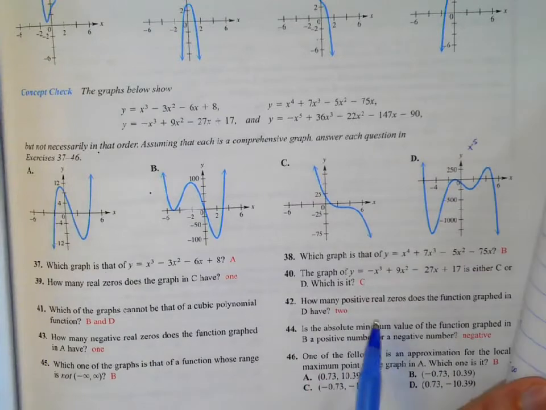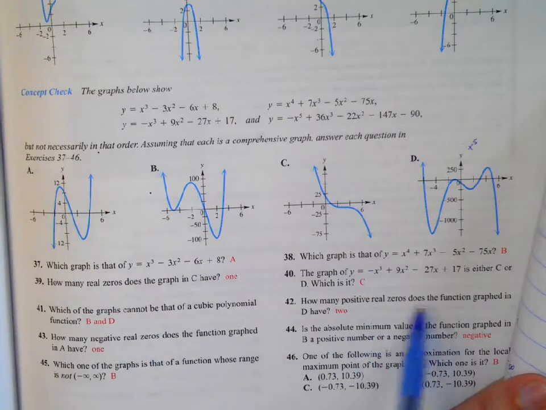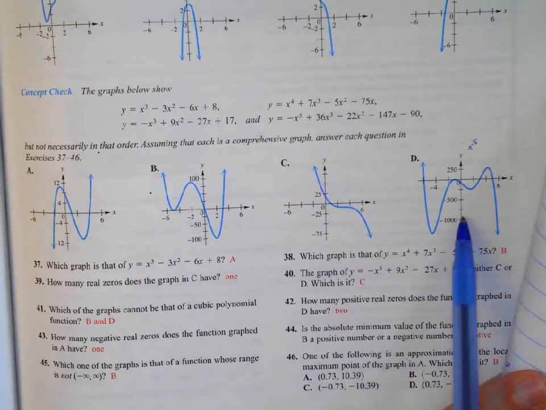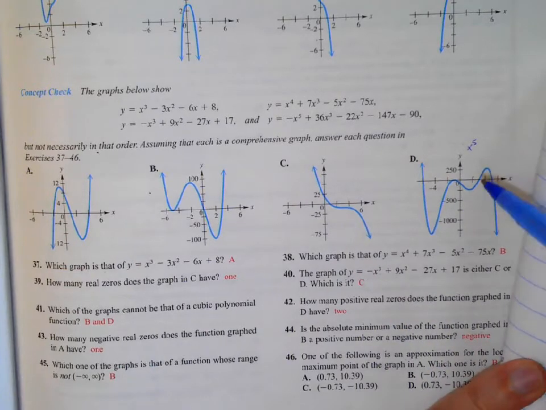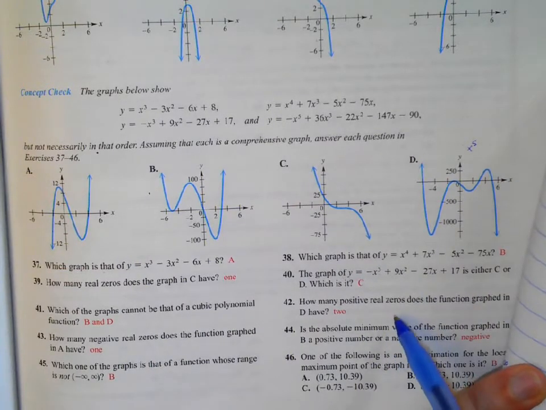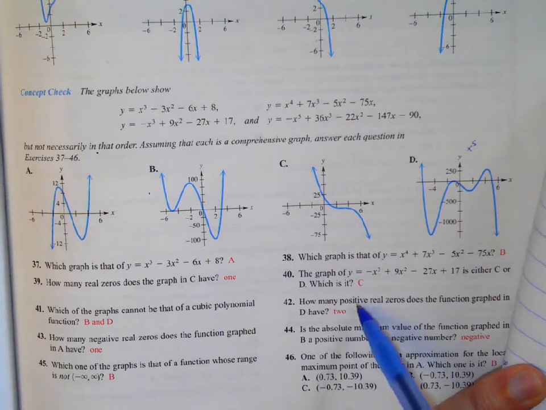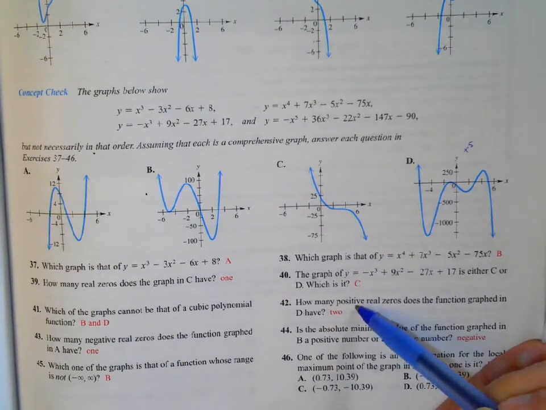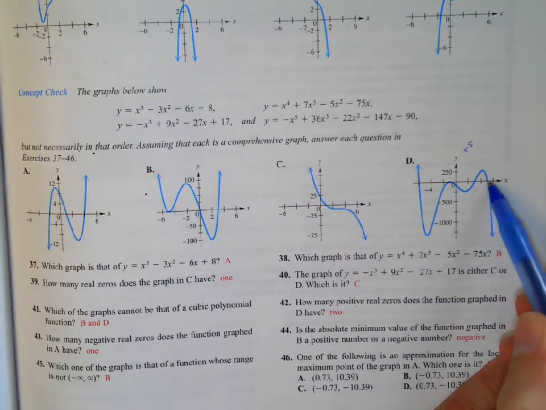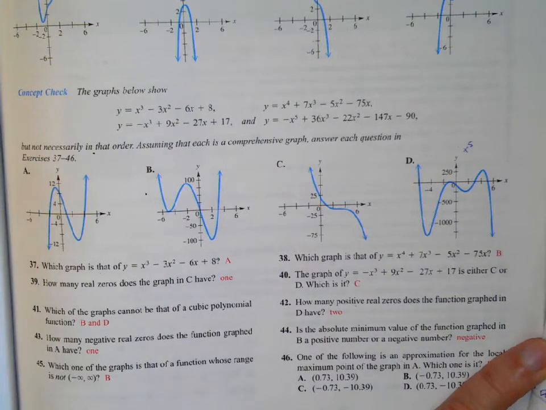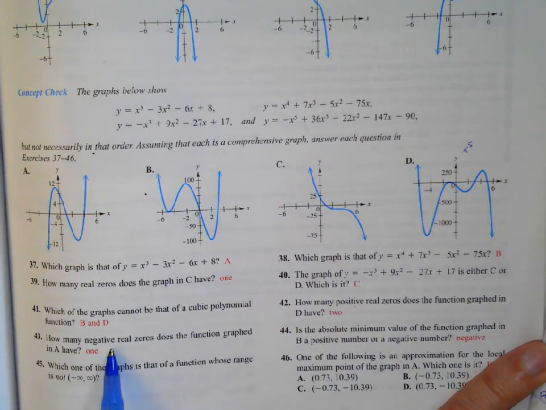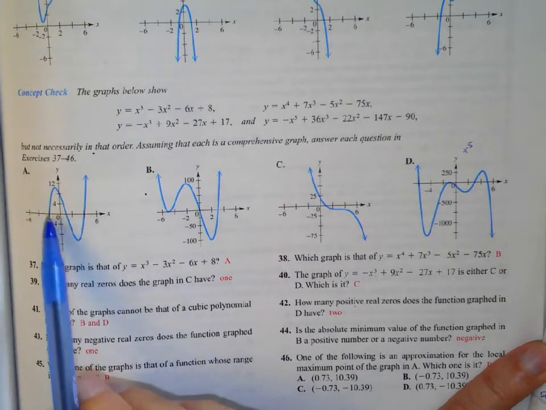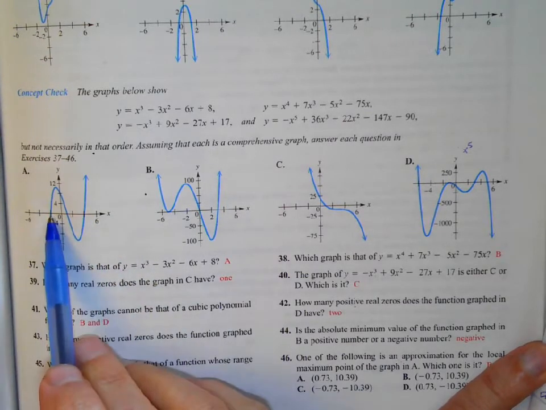42, how many positive real zeros does the function in D have? So looking at D, positive real zeros, remember our zeros are where it crosses the x-axis, but we want them to be positive. Okay, so zeros, it would have 1, 2, 3, 4 zeros, right? But how many of them are positive? We have 2 of them that are positive. Number 43, how many negative does A have? Okay, so in A, how many negative real zeros? So it has three zeros here. How many of them are negative? Just this one right here.